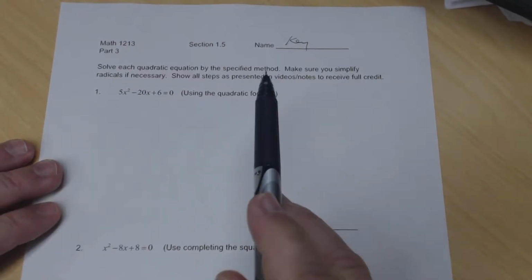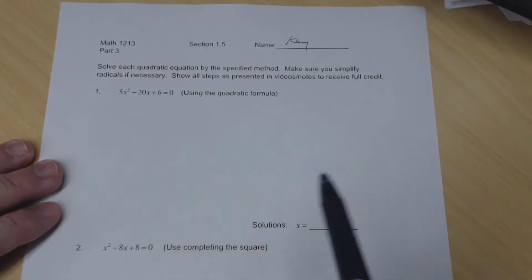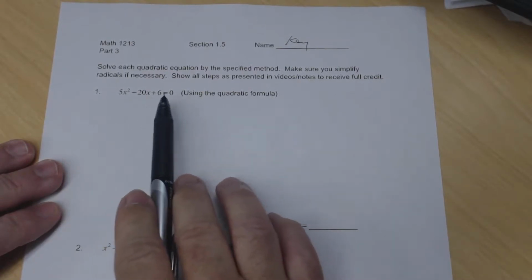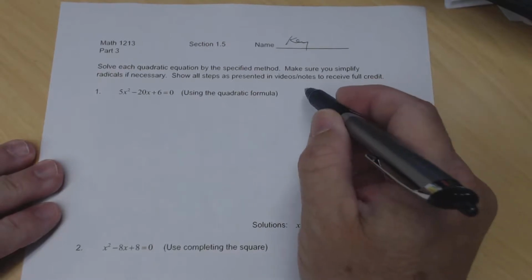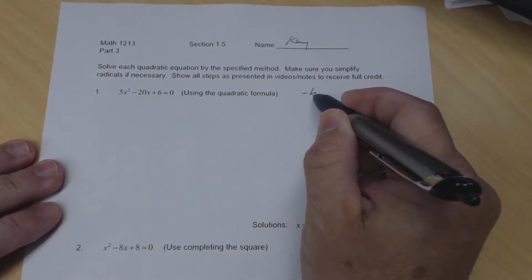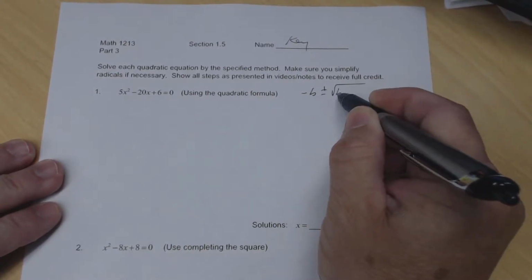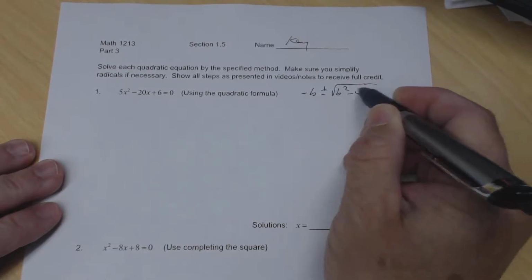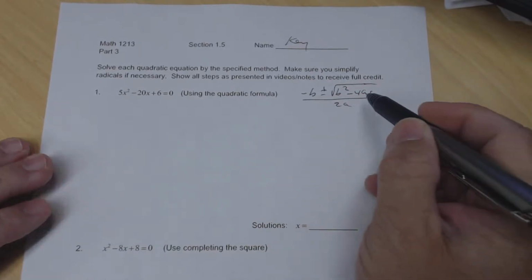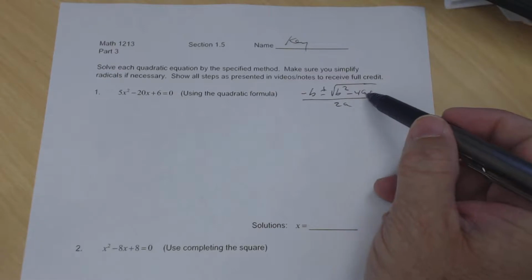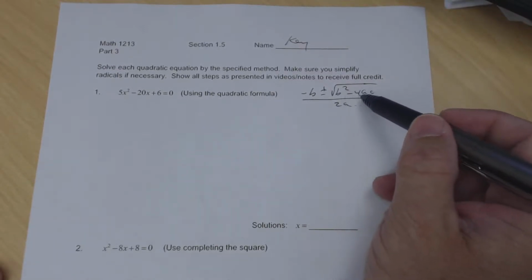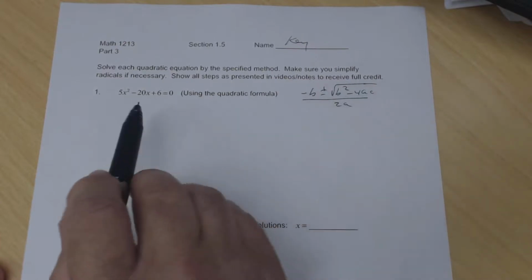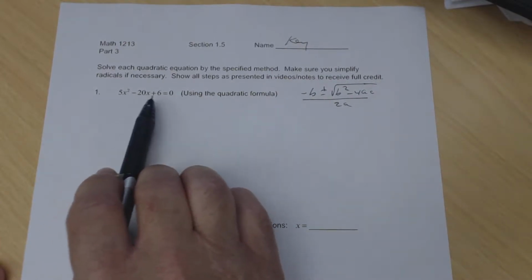Okay, so this is the key to worksheet 1.5, part 3, and for number 1, you want to solve this quadratic equation using the quadratic formula. Now remember, the quadratic formula is the opposite of b plus or minus the square root of b squared minus 4ac all over 2a. And remember, b squared minus 4ac is called the discriminant, but mathematically we can also call it the radicand. So first of all, I got to make sure that this is in standard form, and it is.